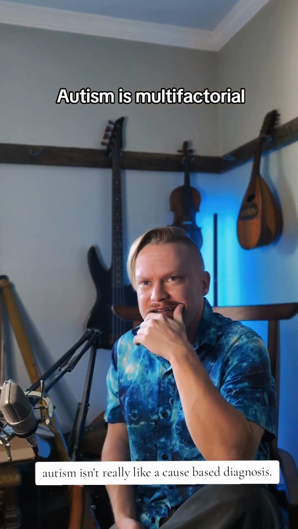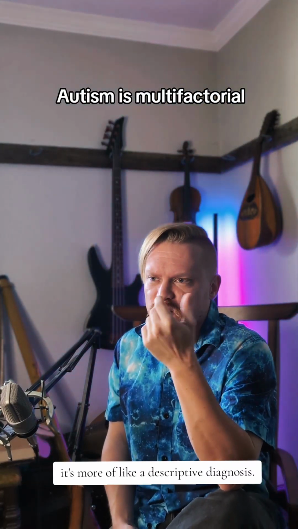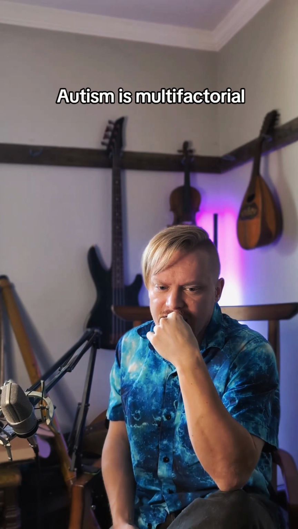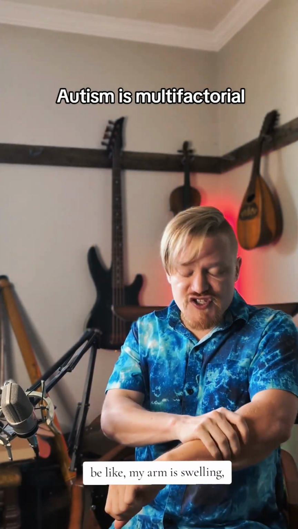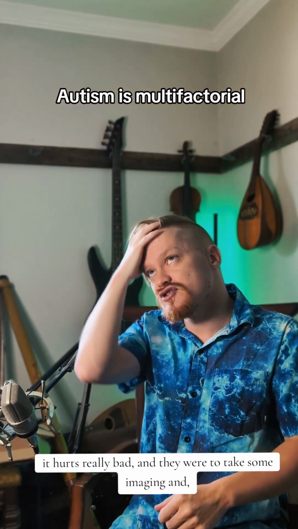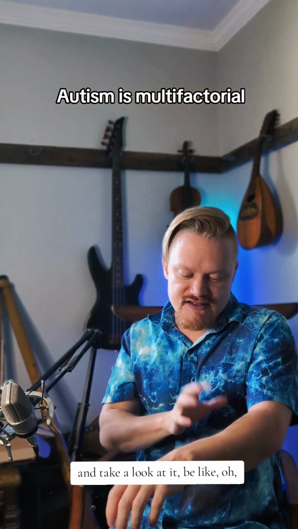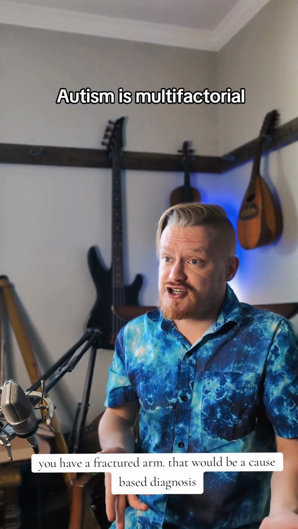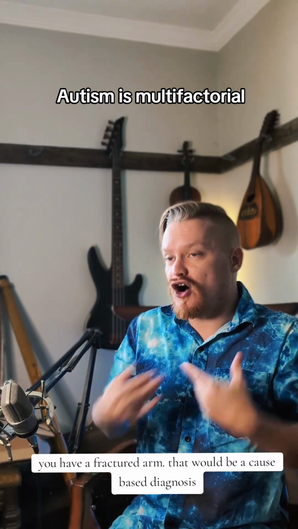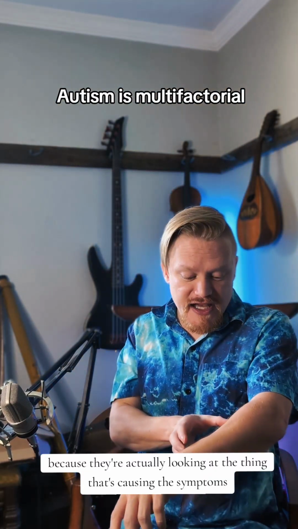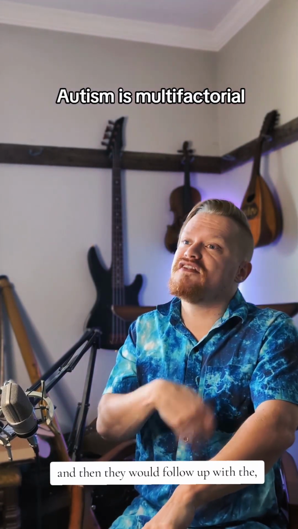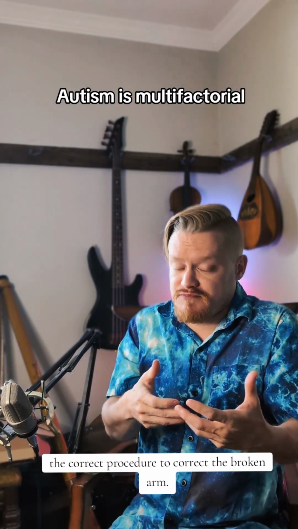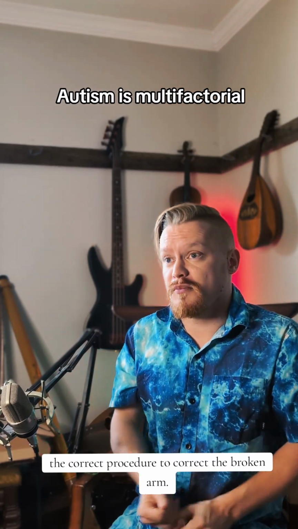Autism isn't really like a cause-based diagnosis. It's more of a descriptive diagnosis. The way I explain this would be, if you were to go to the doctor and say, my arm is swelling and it hurts really bad, and they were to take some imaging and say, oh, you have a fractured arm. That would be a cause-based diagnosis because they're actually looking at the thing that's causing the symptoms and they know why it's happening, and then they would follow up with the correct procedure to correct the broken arm.